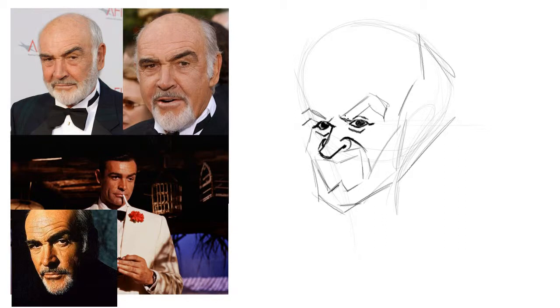And then just thinking about these eyebrows, really trying to beef them up, make them really thick, strong, bushy eyebrows. And of course, I want this left one, or the screen right, if you will, to be arced upward just a little bit more.